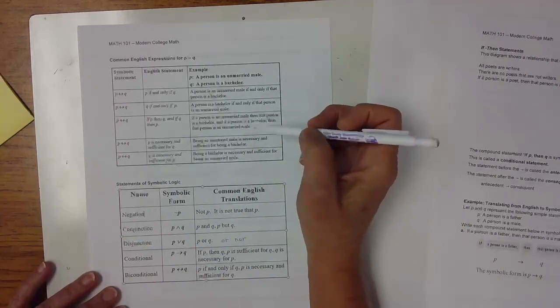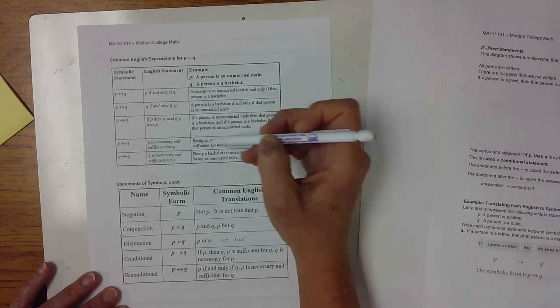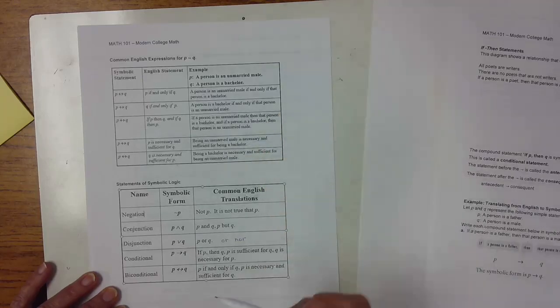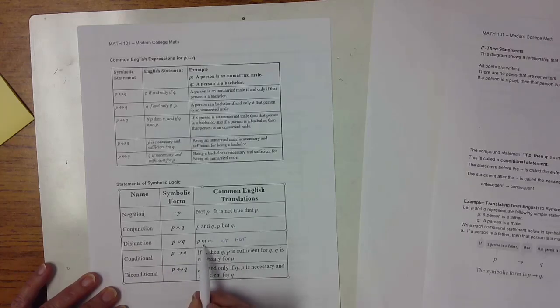In other words, on the sufficient ones, it says being an unmarried male is not sufficient for being a bachelor. Keep in mind you're also having symbolic forms with negation. Conjunction is going to be the and, then disjunction is going to be the V. It'd be or. You could also write nor, and we're going to show that in one of the examples in just a little bit because it fits better there. The conditional is going to be the then, and then remember biconditional is going to be if and only if.